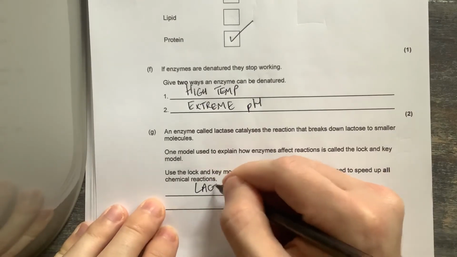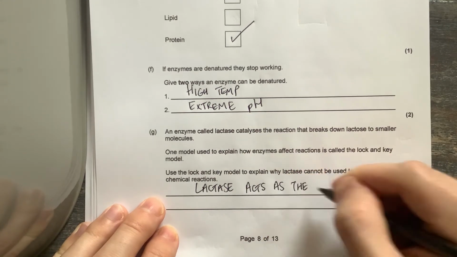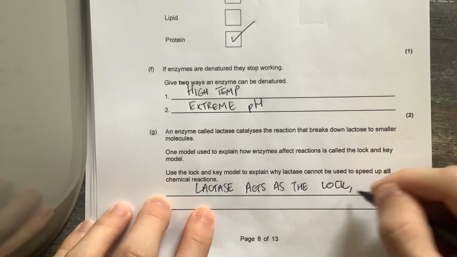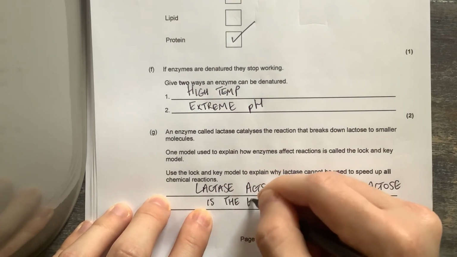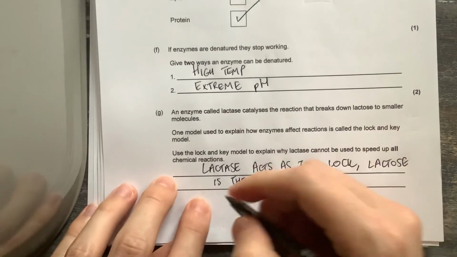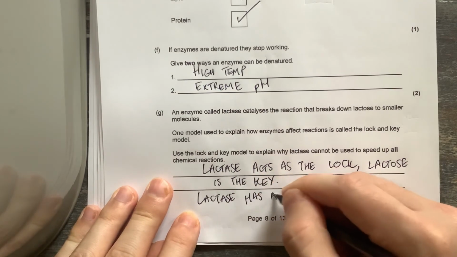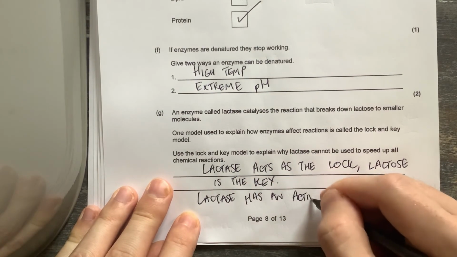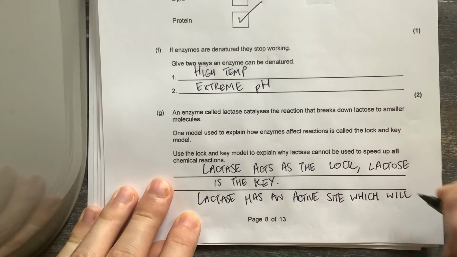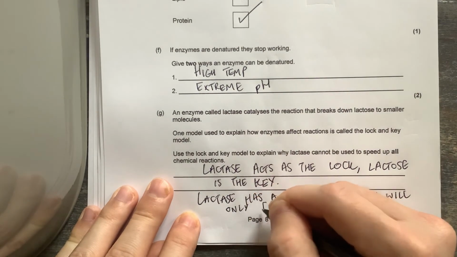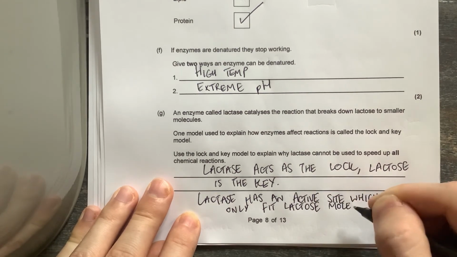It's because lactase acts as the lock. Lactose is the key. Lactase has an active site which will only fit the lactose molecules.